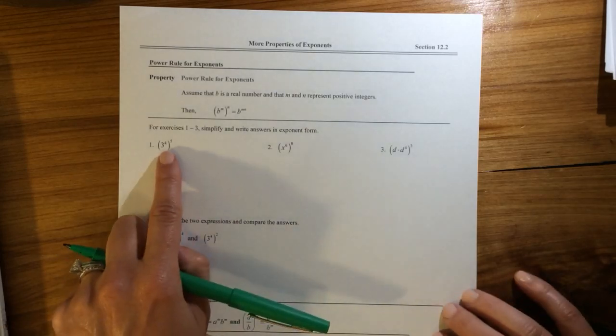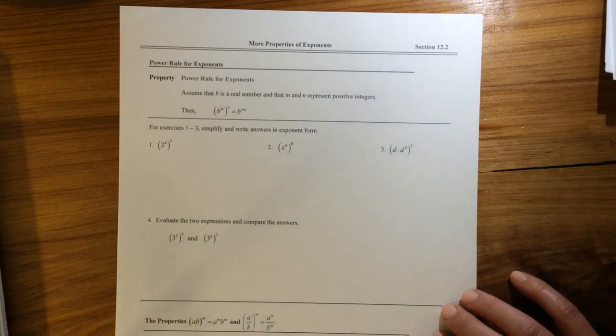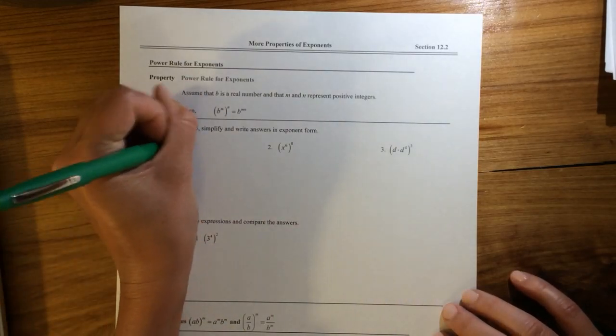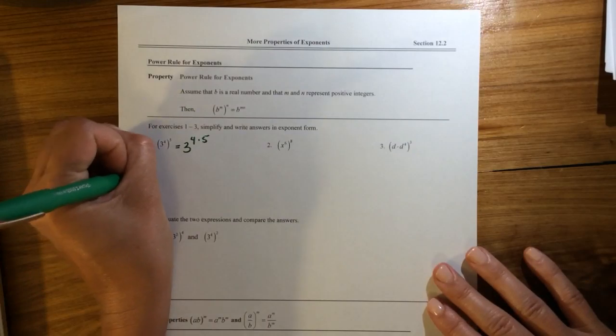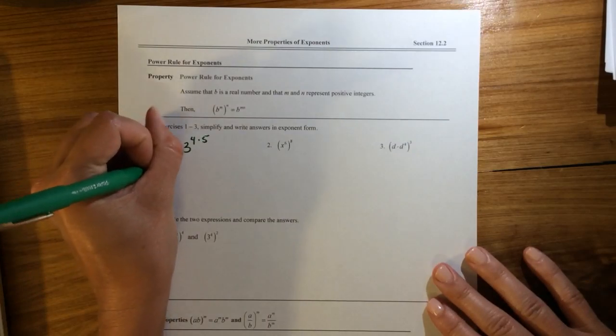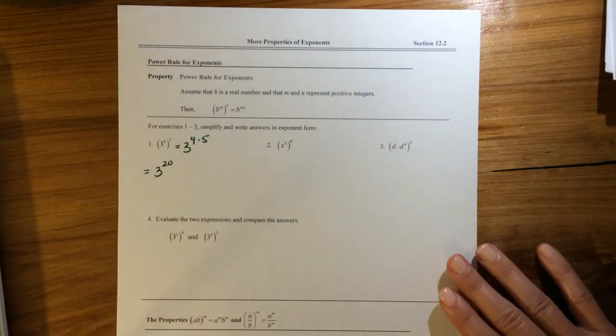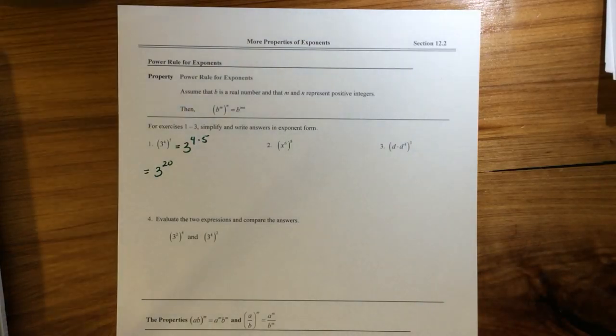First up, is this an exponent to an exponent? Yep. So this is 3 to the 4th, now to the 5th. 4 times 5 is 20, so that is 3 to the 20th. That's it. So pause the video, try 2 and 3. Press play when you're ready to come back.